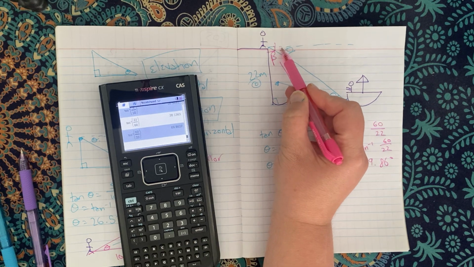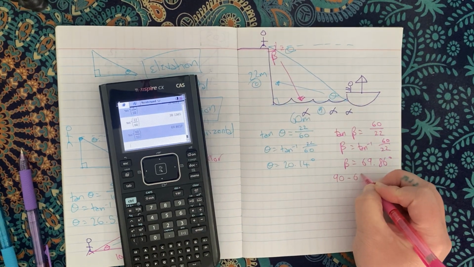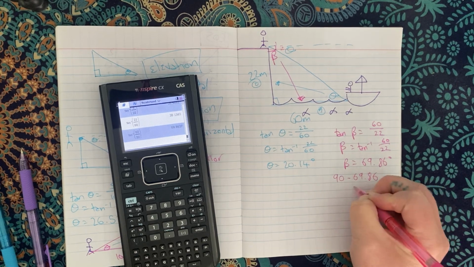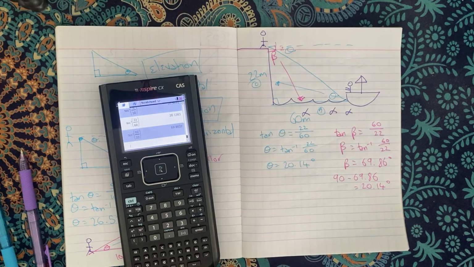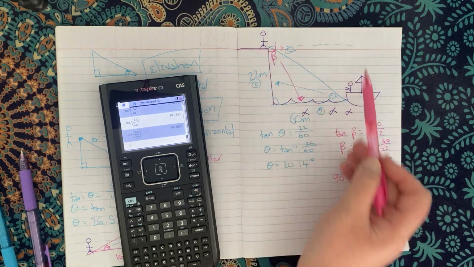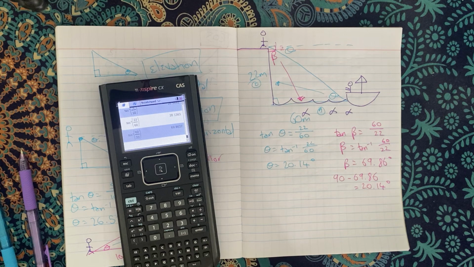Because I want what's left here. I want to get rid of this bit. So if I do 90 minus 69.86, oh, look at that. I get 20.14, which is exactly what I had over here. So either way, you'll get the same answer. It really doesn't matter which way you do it. Just always know that the angle of elevation is looking up and the angle of depression is looking down. Okay? Elevation up, depression down.